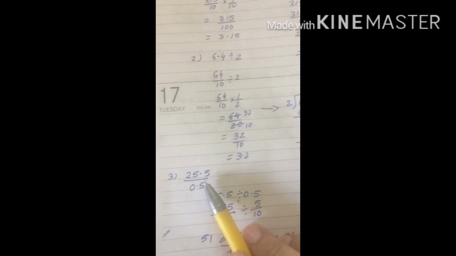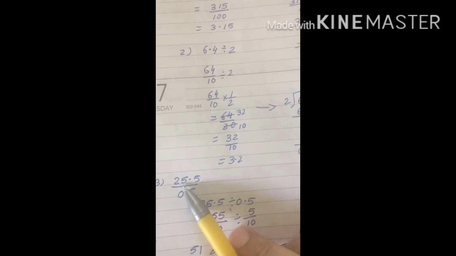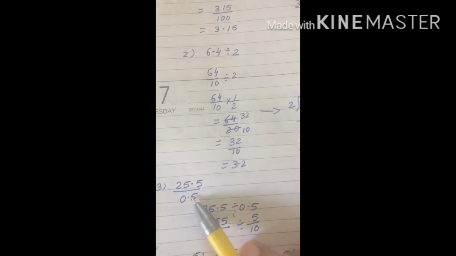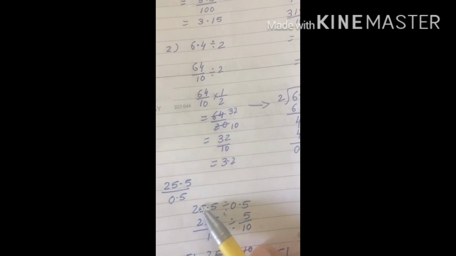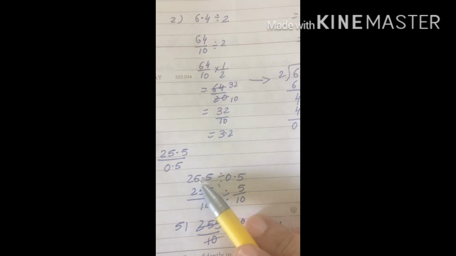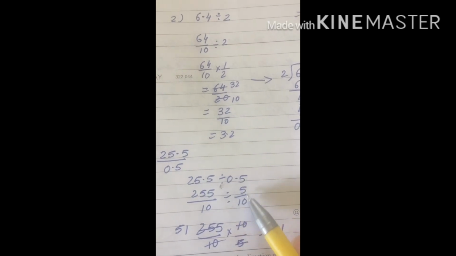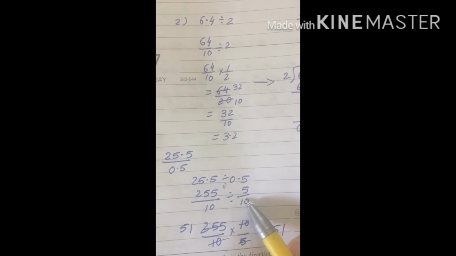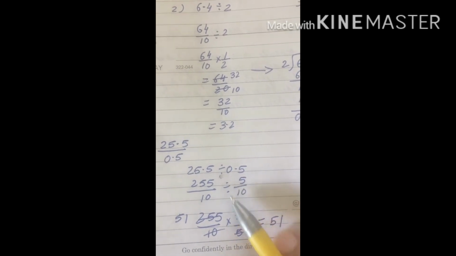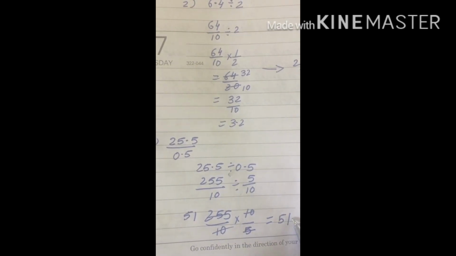Then we have learned how to divide a decimal number by a decimal number. Suppose you want to divide 25.5 by 0.5. Now here you can see both the numbers are decimals, so first of all you will have to convert them into fractions, that will be 255 by 10, because there is one decimal place, and 0.5 will be 5 by 10, because here also there is one decimal place. Now it is divide, so it will convert into multiply, and the reciprocal of 5 by 10 will be 10 by 5. Now you will cancel it and you will get the answer, that is 51.